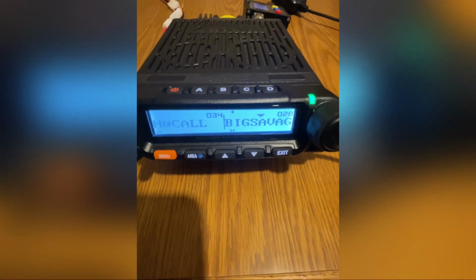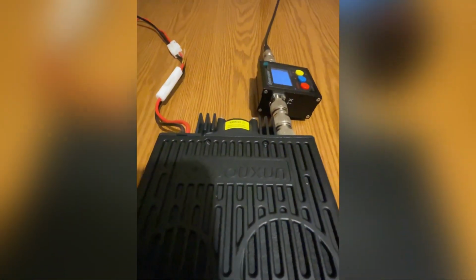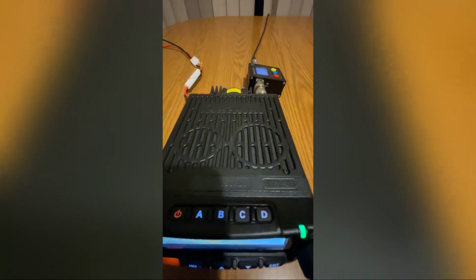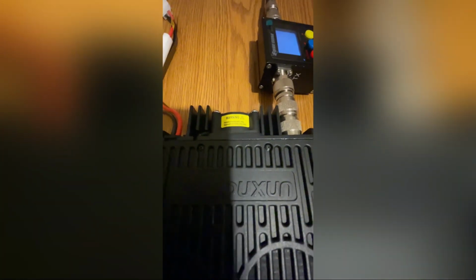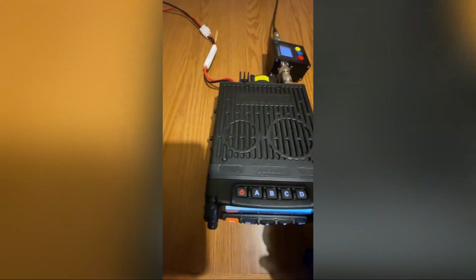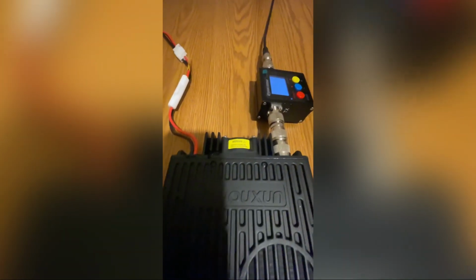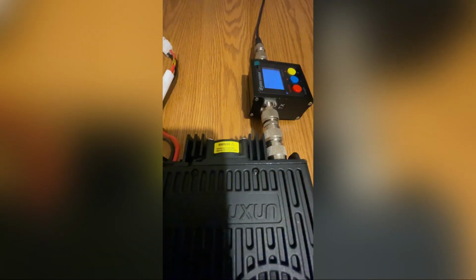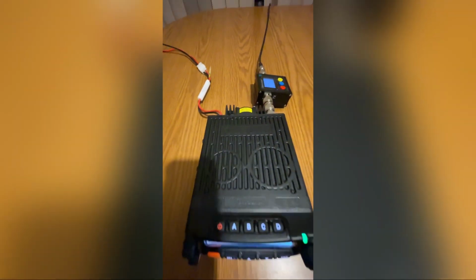Now, you can hear the fan. You hear the fan turn on and off. Like right now, this is how loud it is without the fan on. This is how loud it is with the fan off. And then when I key it up, the fan's going to come on. Let's change it to a channel where there's not going to be a response from a repeater. That's how loud the fan is.